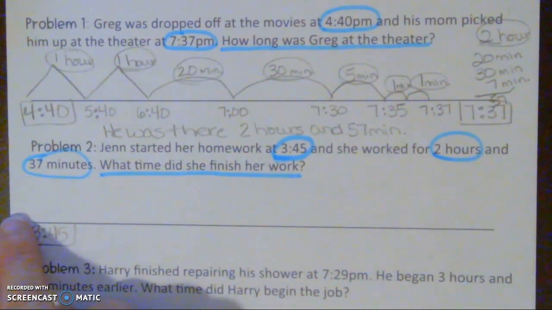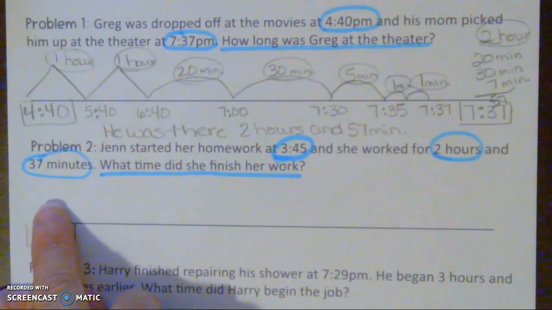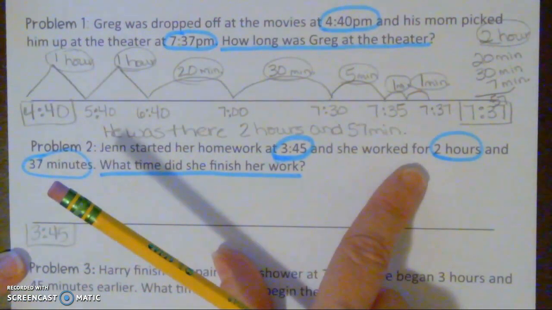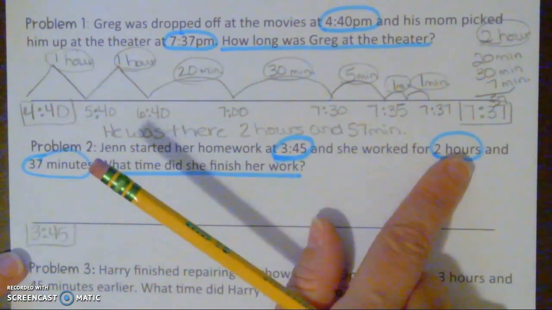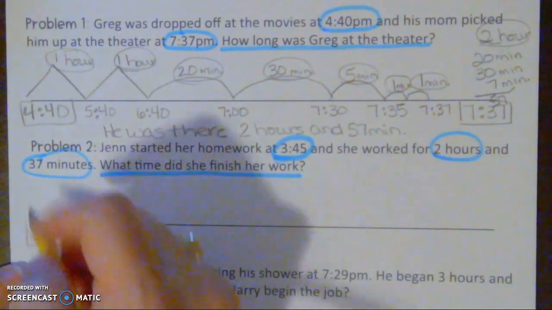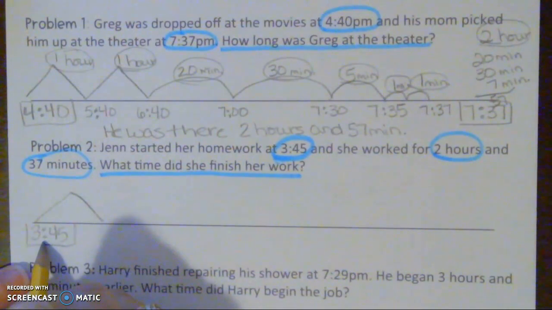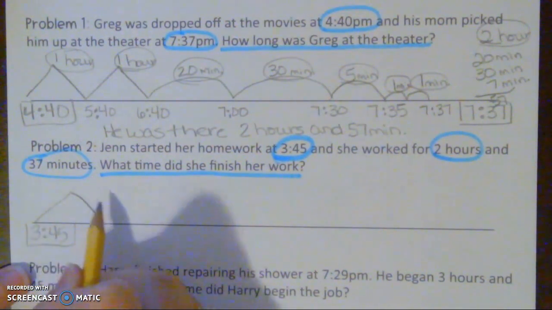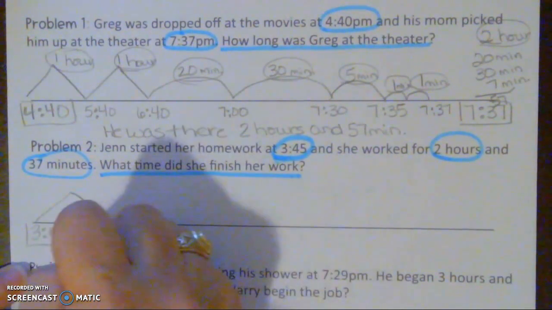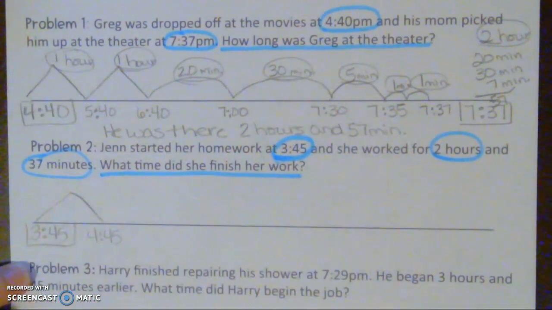So we're going to draw our mountains, hills, and rocks to match the time that's given in the story. So it says 2 hours, so we're going to start with 2 hours. So if we draw 1 hour, if we're at 3:45, 1 hour later would be 4:45. That's exactly right. Okay?